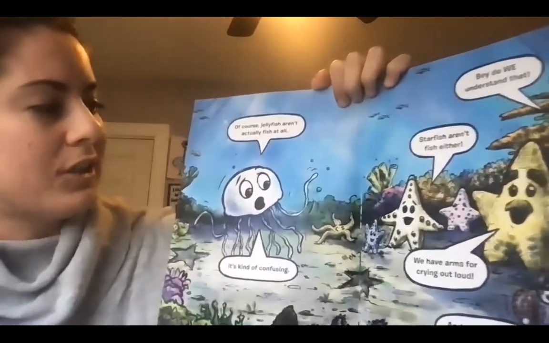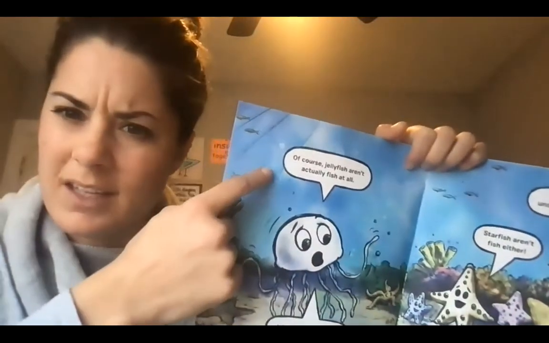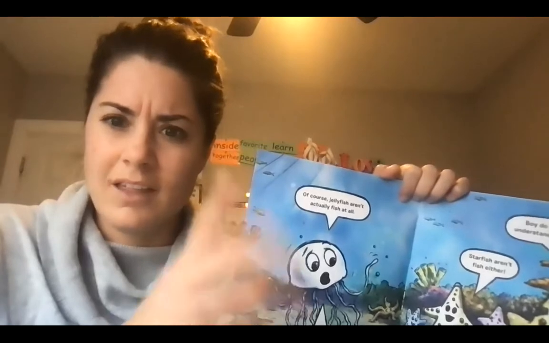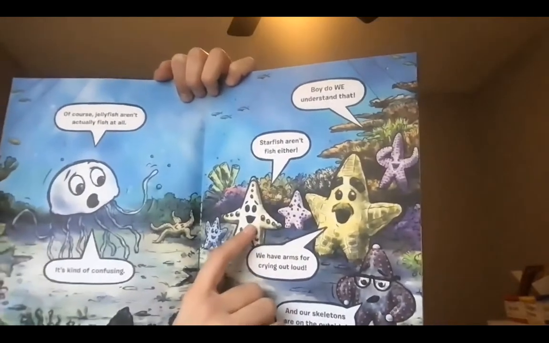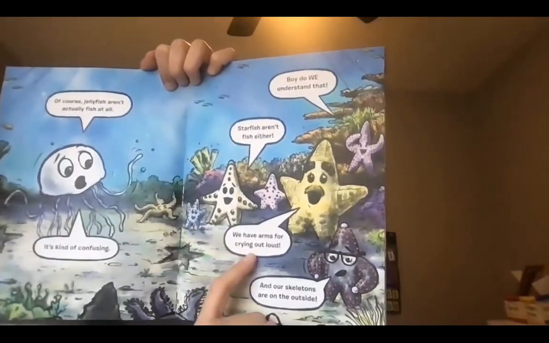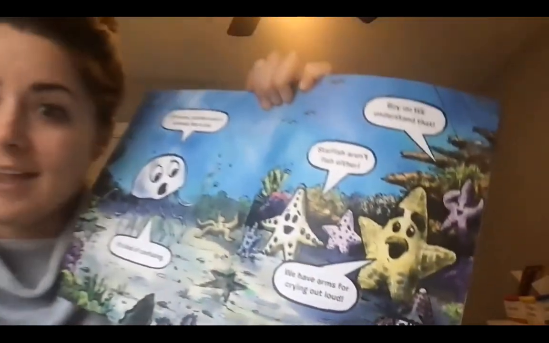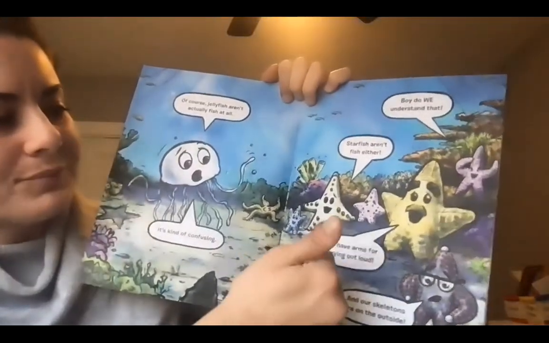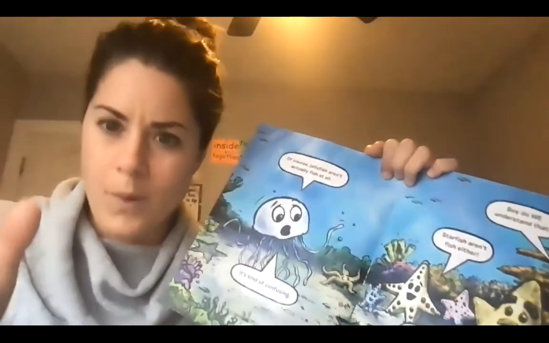Jellyfish aren't actually fish at all. It's kind of confusing. Hey, that's something that they just taught us. If you think about it, jellyfish aren't fish. Whoa. Boy, do we understand that. Starfish aren't fish either. We have arms, for crying out loud. And our skeletons are on the outside. Hey, did you know that about starfish? Their skeletons are on the outside. So they aren't fish either, but they're called fish. Whoa.